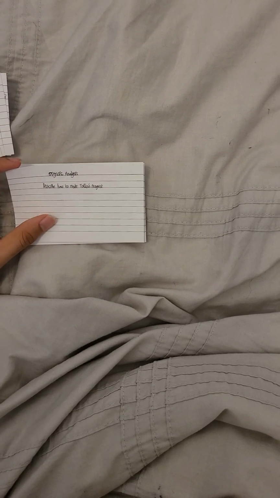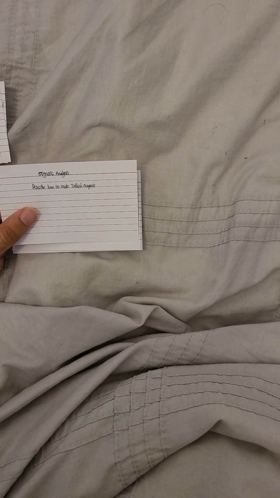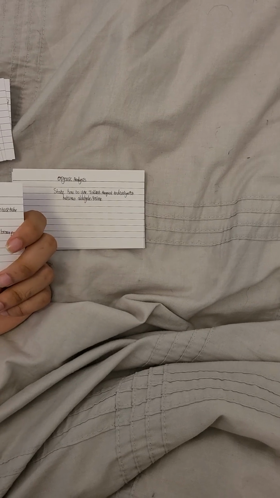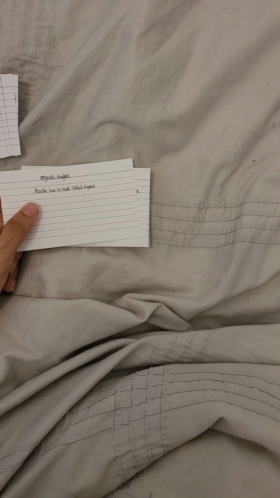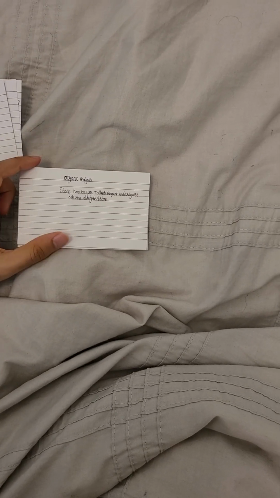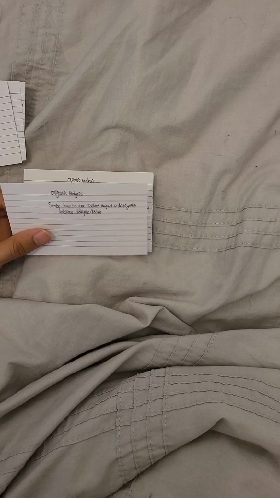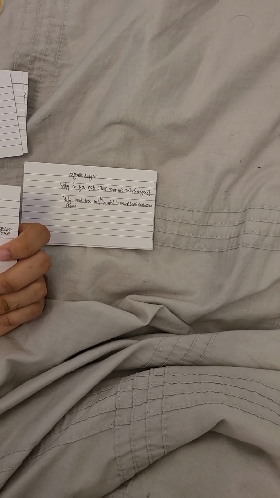How to make Tollens' reagent. So we add 2 cm³ of 0.1 mol dm⁻³ silver nitrate solution to a test tube. Add a few drops of dilute sodium hydroxide and a light brown precipitate forms. Add drops of dilute ammonia until the brown precipitate dissolves completely. And then how to use it: we add 2 cm³ of Tollens' reagent, place the test tube in a hot water bath. Add 10 drops of aldehyde or ketone.